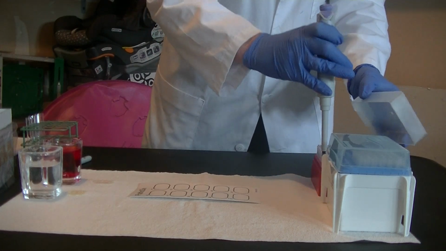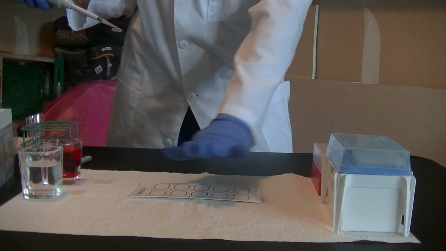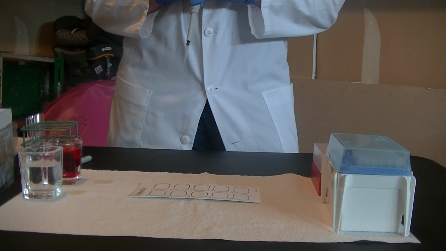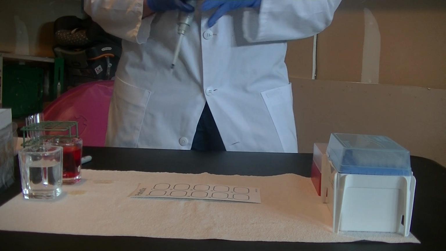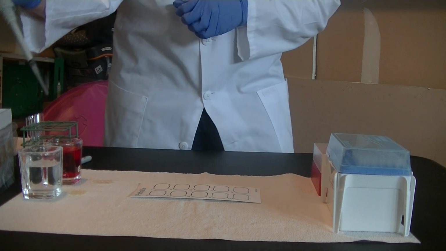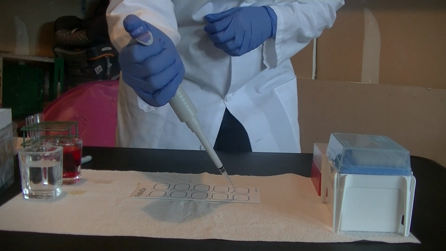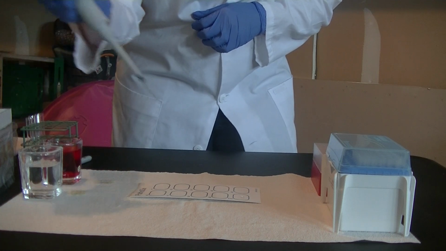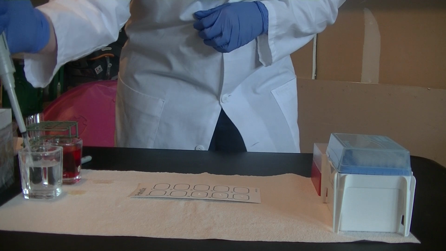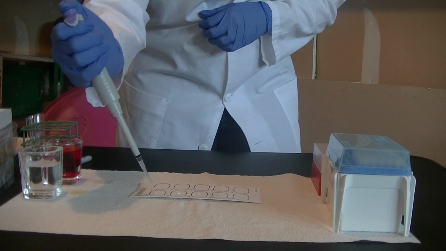So I have set my pipette to 20 microliters. And because I know that each of these reaction circles, just like each of my tubes I made in my dilution series previously, is going to have the same dilution, a 1 to 2, I know that each of these reaction circles needs 20 microliters of diluent or water. So what I'm going to be doing is placing 20 microliters of water onto the reaction circles.